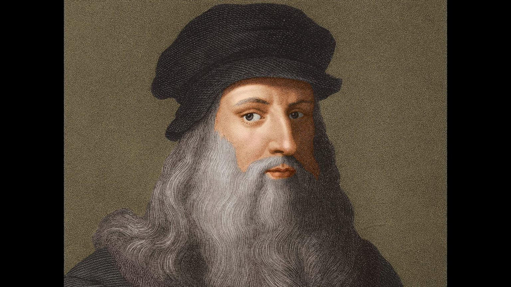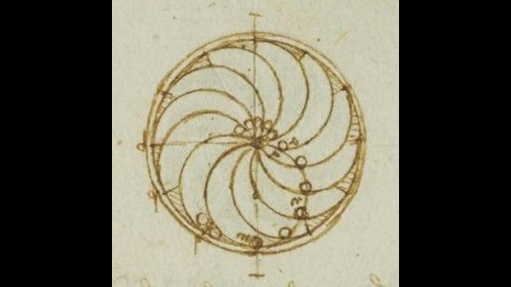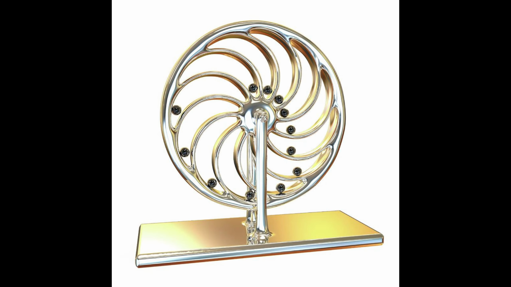Famed inventor Leonardo da Vinci did not refrain from making his own attempt at perpetual motion. His design featured a variation of the overbalanced wheel, which used rolling balls on tracks within the wheel. I was especially struck by the elegance of this design and decided that I wanted to make my own variation.